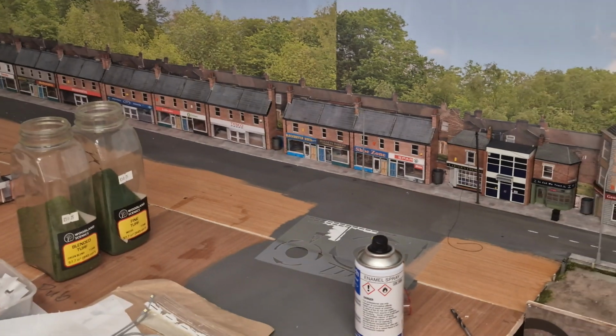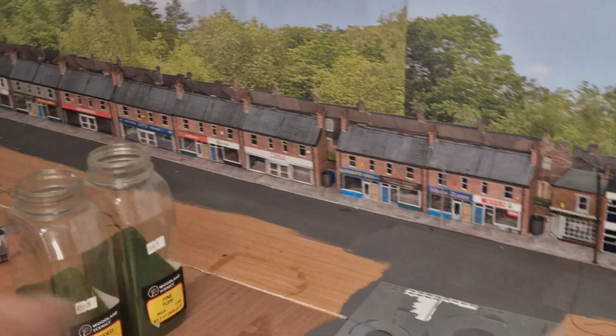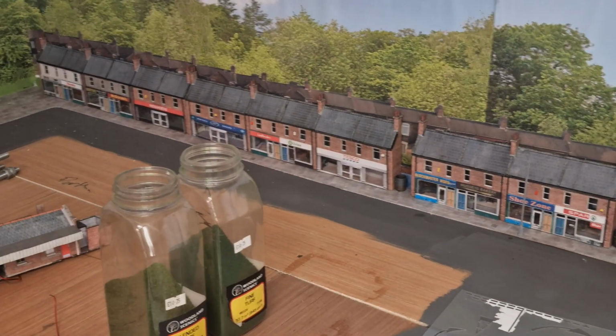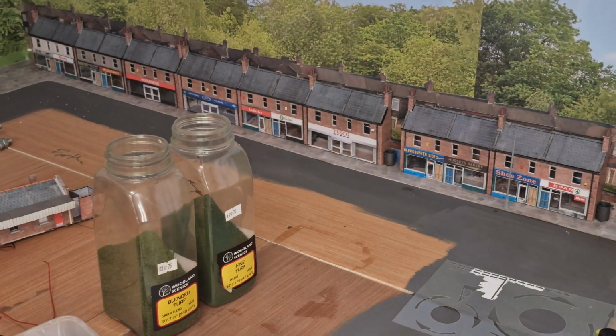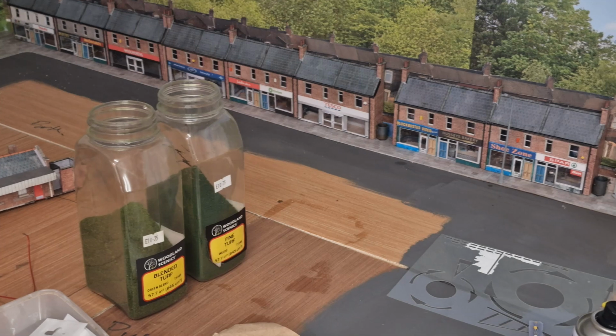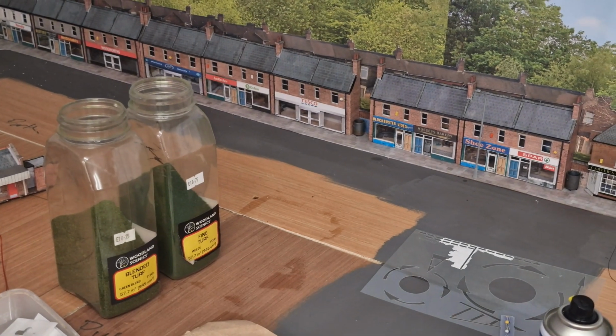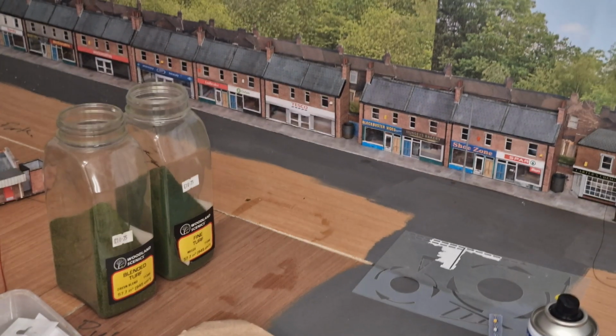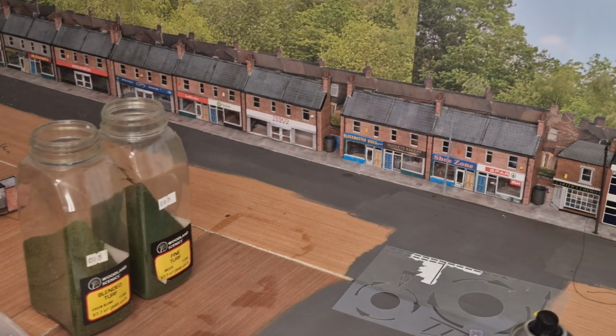So I've been busy doing a few bits. On here there's going to be a park, and I've been doing some railings, some brick and rail railings, which I'm going to be releasing on the usual spot on eBay very shortly.